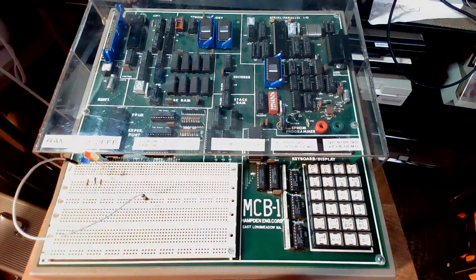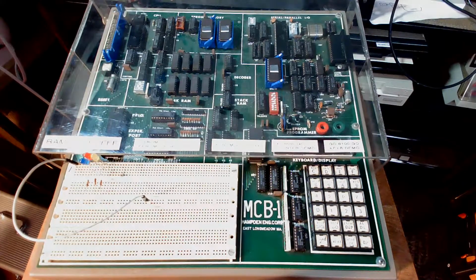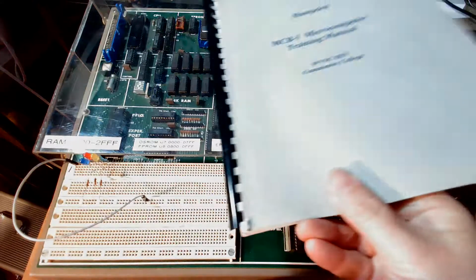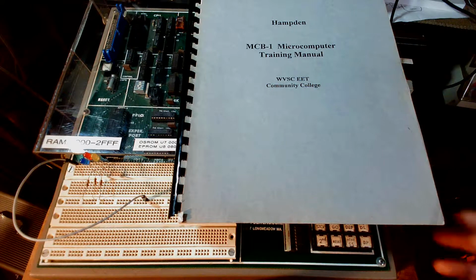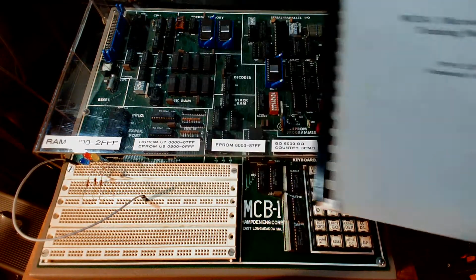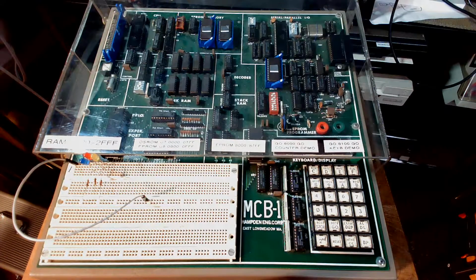Alright guys, I got this very nice Hampden Engineering MCB-1 microprocessor trainer like 5 years ago on eBay for $50 or so, and I got it from a retired community college professor, so he was nice enough to actually send me 3 of those. 2 of them didn't work and I sold them for parts, but one of them was in good enough shape and condition to actually get fixed, so I was able to fix it.